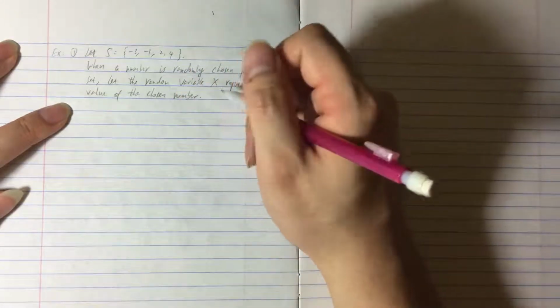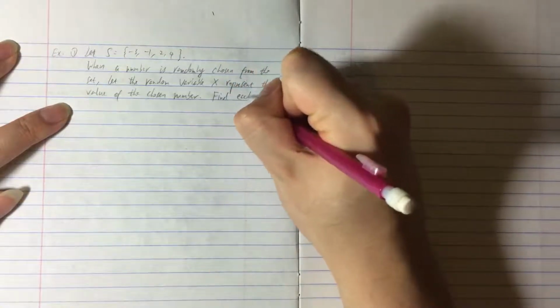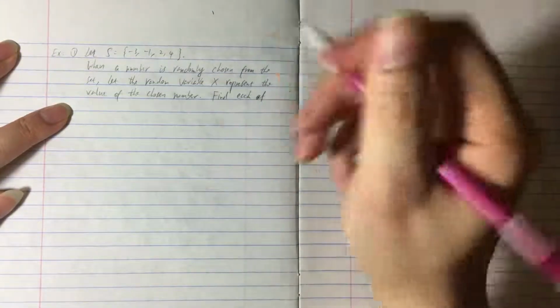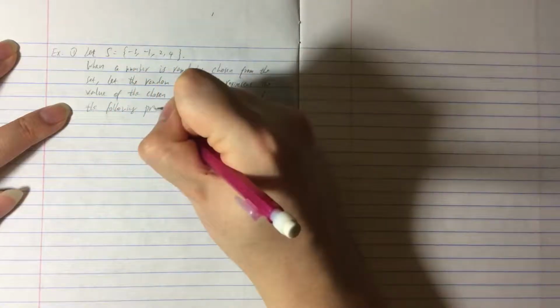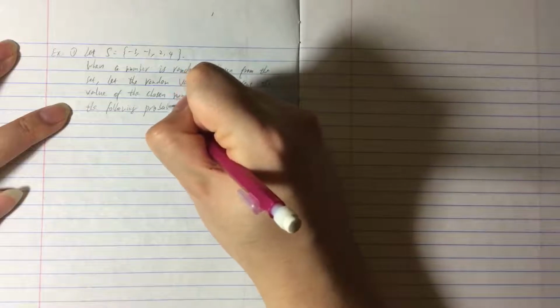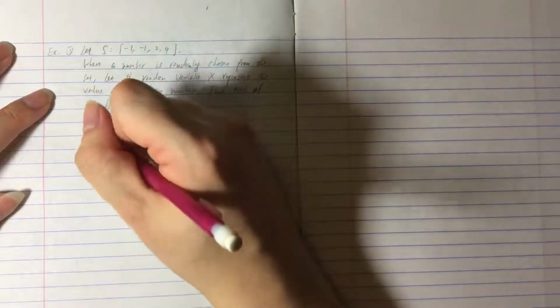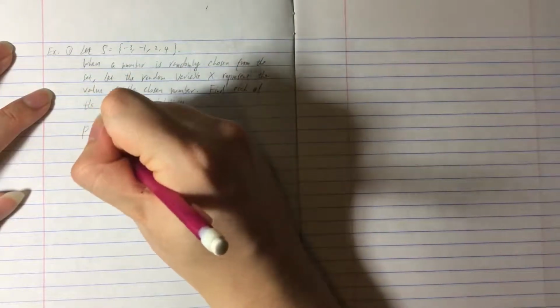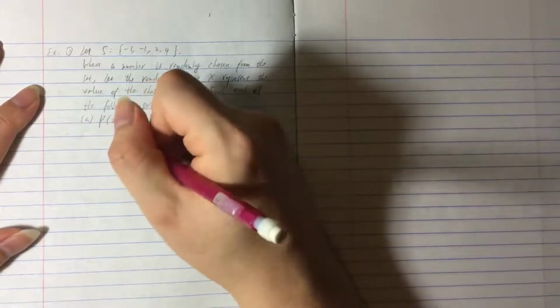Find each of the following probabilities. Part A, probability that x equals -1.